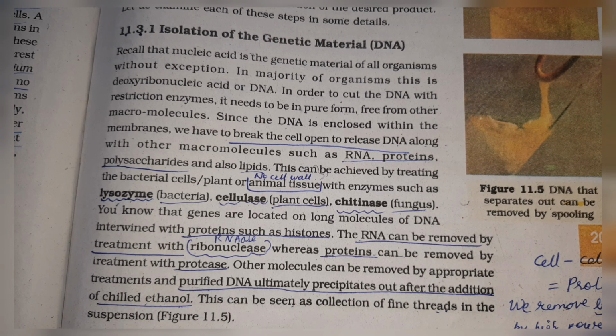The plant cell wall is made up of cellulose. To dissolve cellulose, we need the enzyme cellulase. Cellulase acts upon the cell wall and breaks it. For fungus, if we want to isolate the DNA of the fungus, the cell wall is made up of chitin. So to destroy chitin, we need the enzyme chitinase.